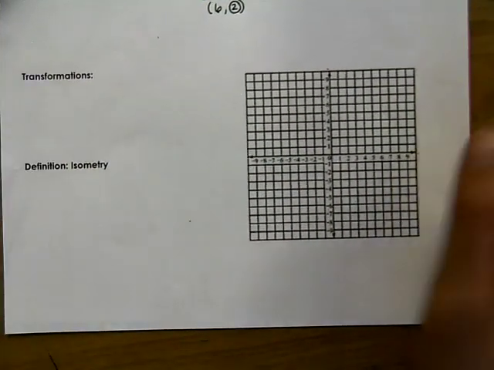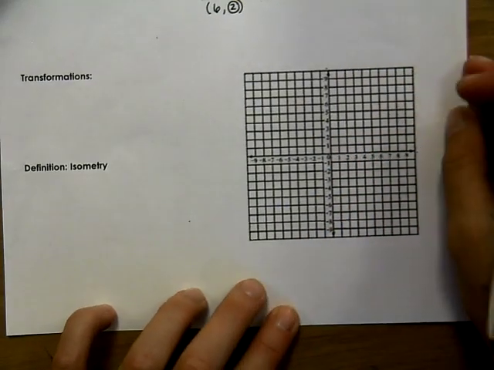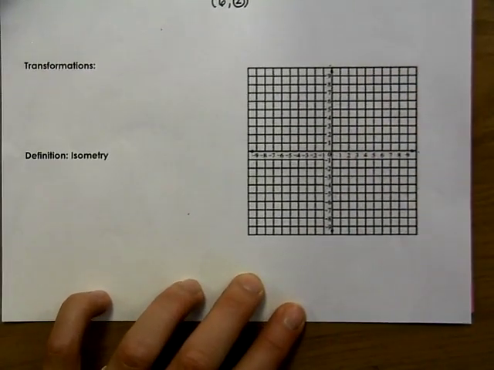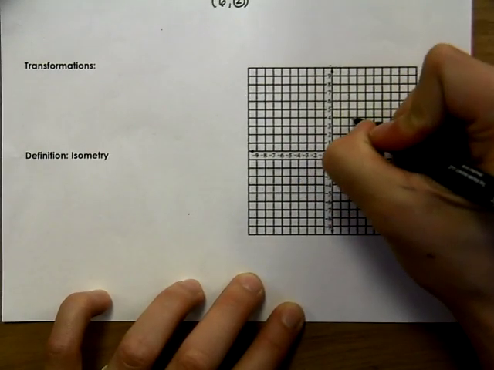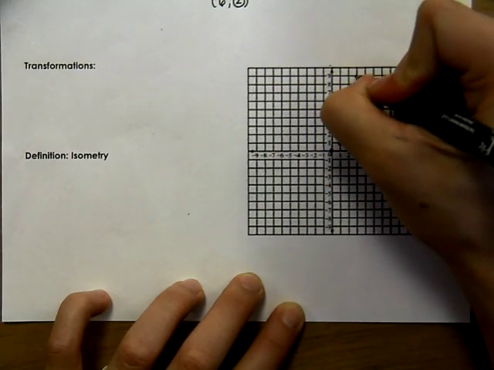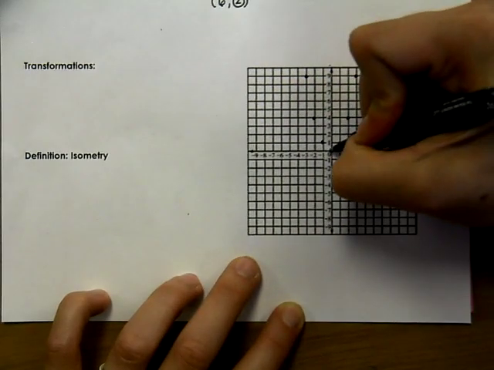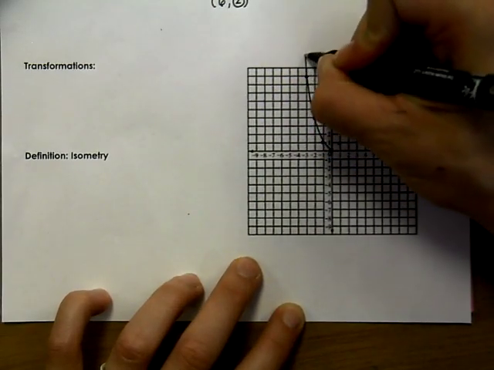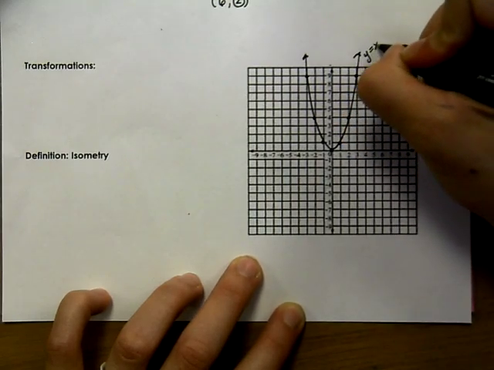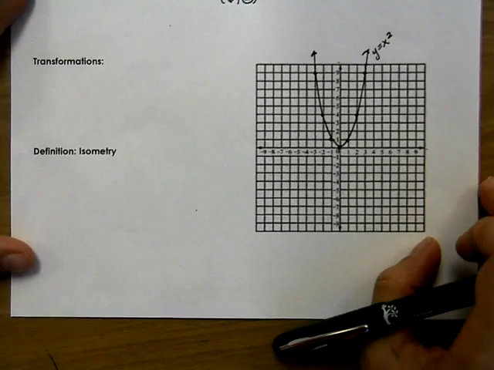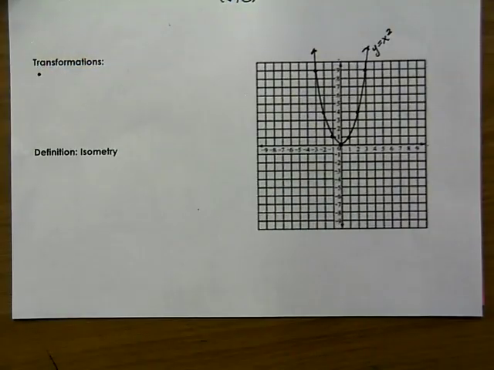So let's talk about this in a little more detail. If you had the parent function of quadratic functions, so think back to quadratic functions, the parent function would be y equals x squared. If I graph that, I would get 2, 3, 9. If I square 1, negative 2, there we go. This is the parent function of quadratic functions, y equals x squared.